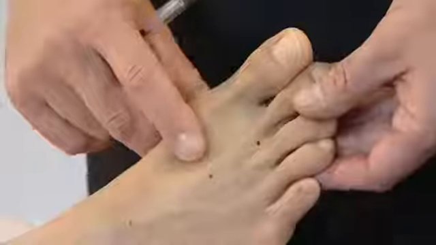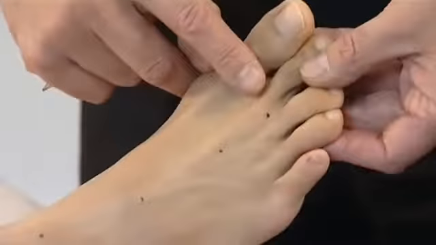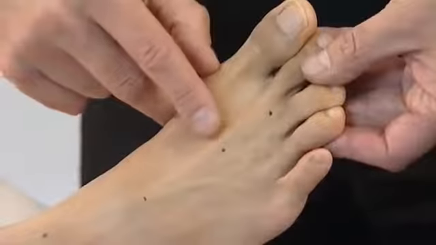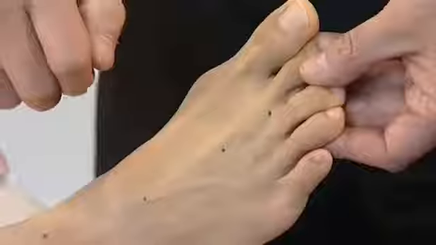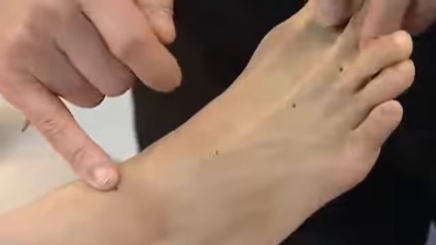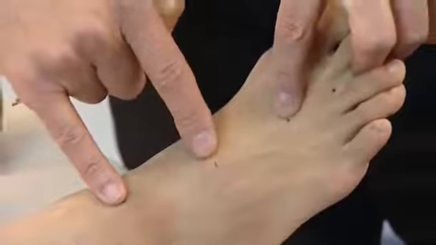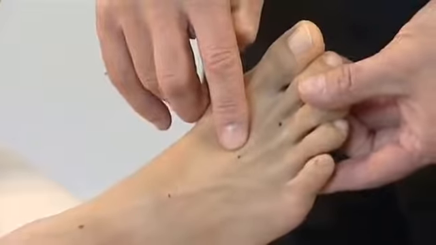Stomach 43 is located on the dorsum of the foot between the 2nd and 3rd metatarsals. It's 1 cm proximal to stomach 44. An easy way to find it is to divide the distance from stomach 41 to the end of the web margin between the 2nd and 3rd toes into thirds. This will give you your location for stomach 43.